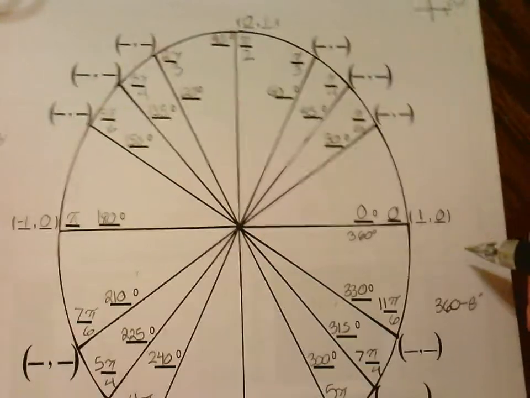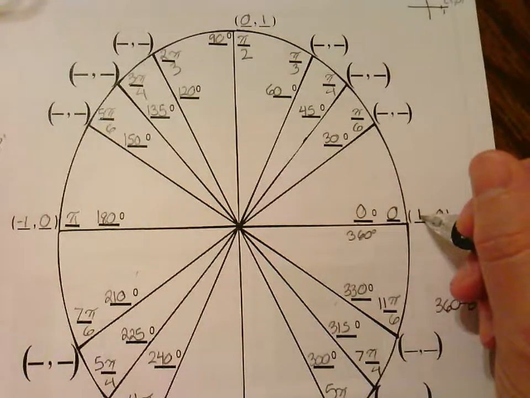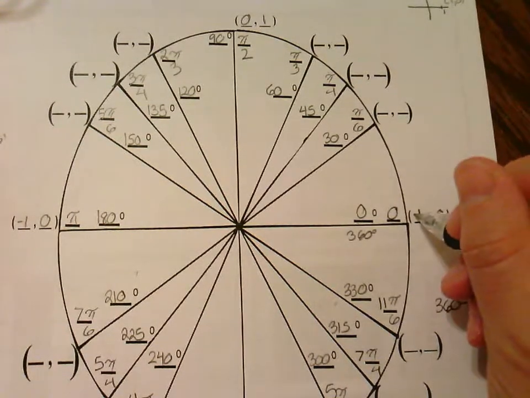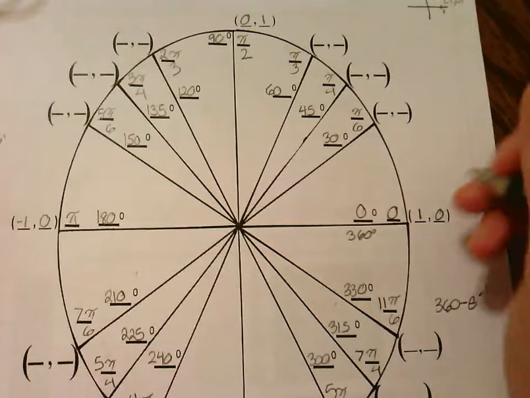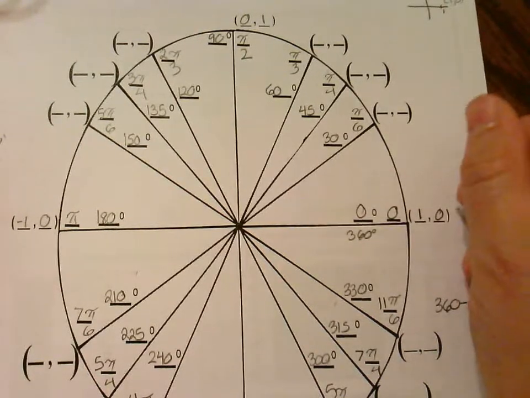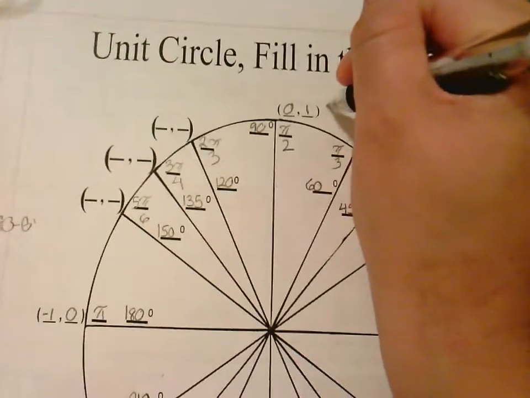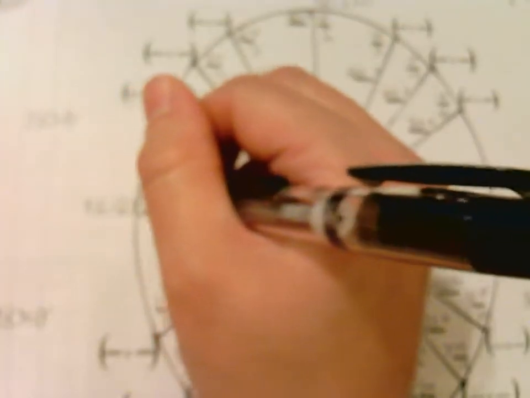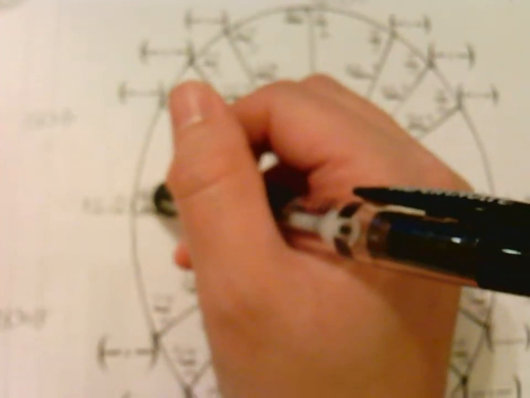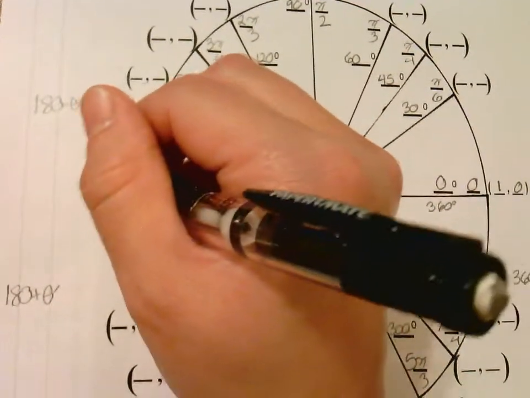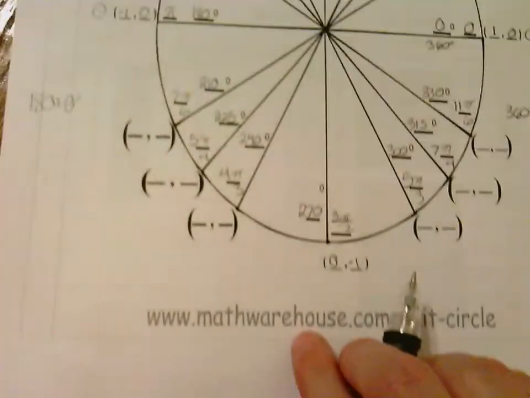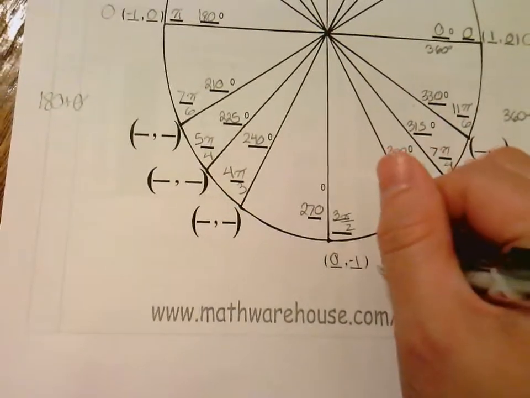Tangent is the numerator of sine over the numerator of cosine, or you could just do sine over cosine. Remember, sine correlates to the y coordinate, and cosine corresponds to the x coordinate. So 0 over 1 is 0. 1 over 0 is undefined. Oh, you can't see anything. That's a problem. Alright. 0 over negative 1 is 0. I'm just going to put it over here because I don't have room. And negative 1 divided by 0 is undefined.